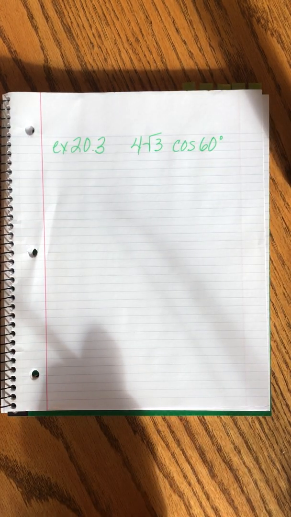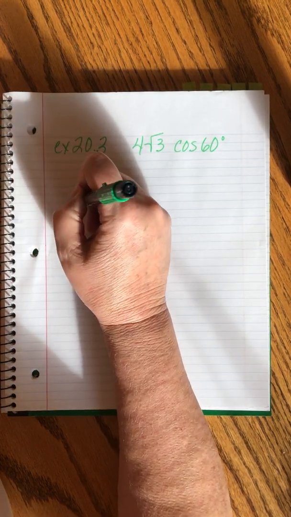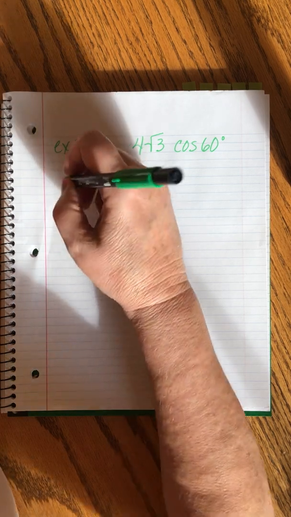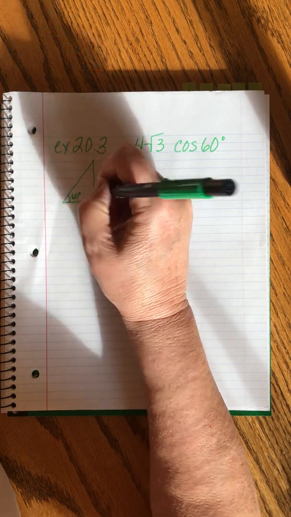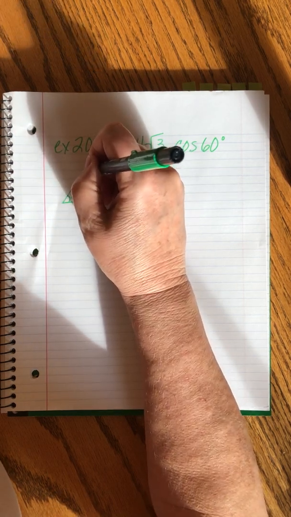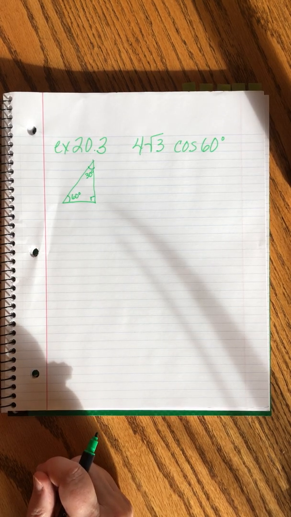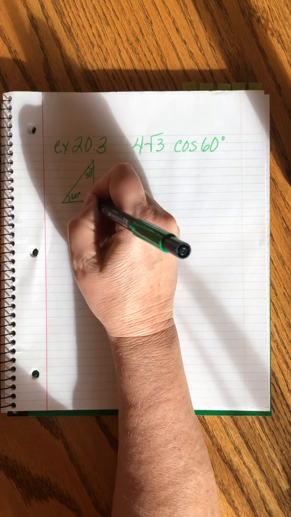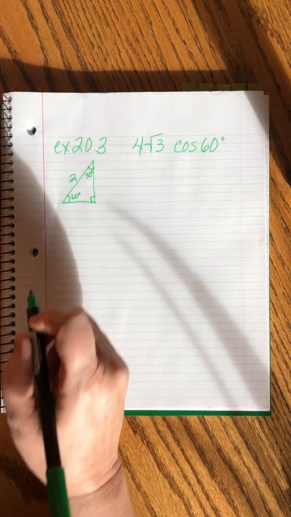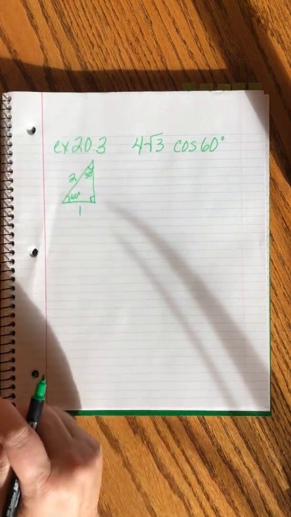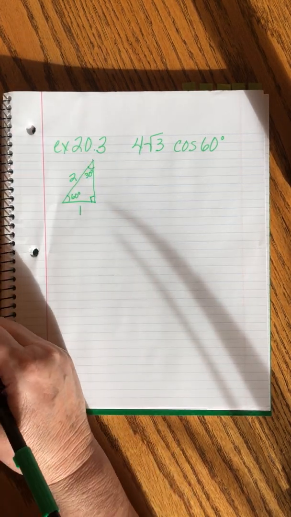Okay, that means I need to redraw my triangle, and this time I want to be at the 60 degree angle. So I'm going to draw it like this. I know that's 60, and I know that's 30. Now I have to just make sure that I get my sides in the right place. I know that the hypotenuse is 2, because that's the part that I didn't chop. And I know that the short leg is 1, and that's the side between 60 and the right angle.